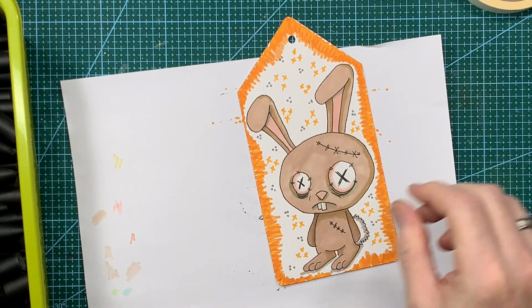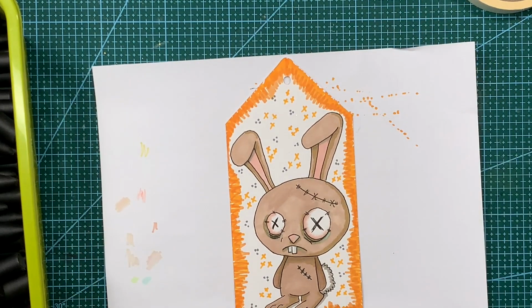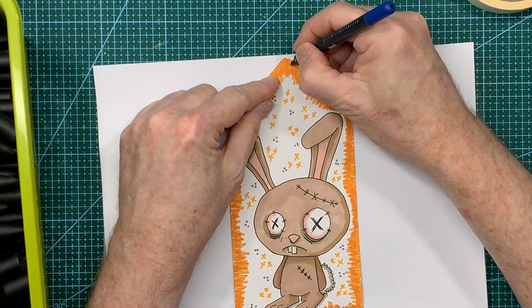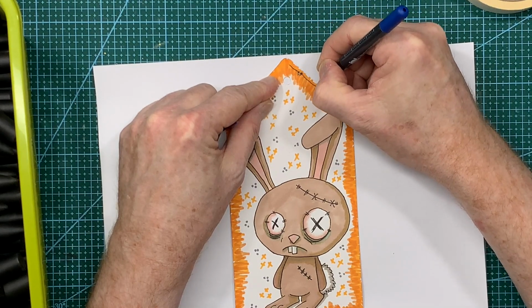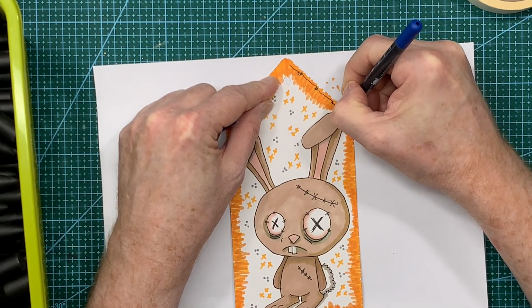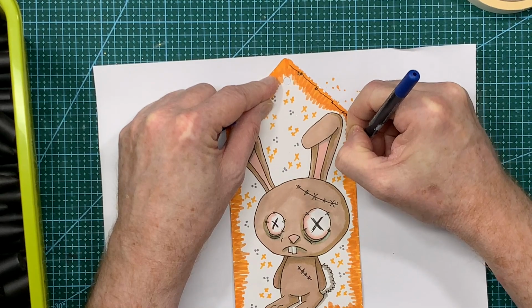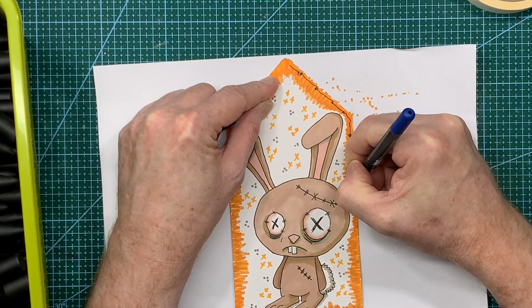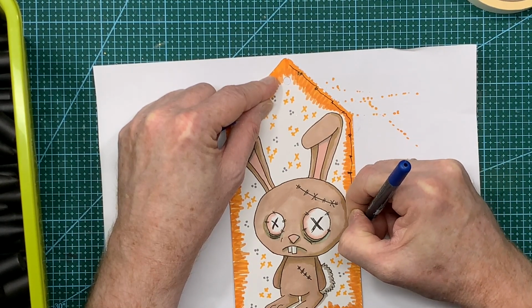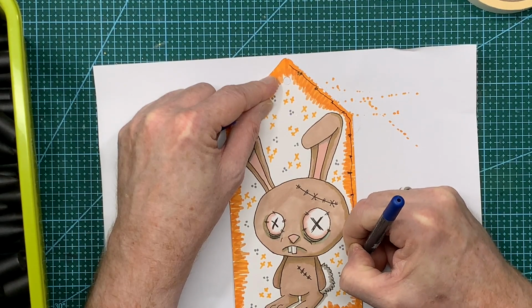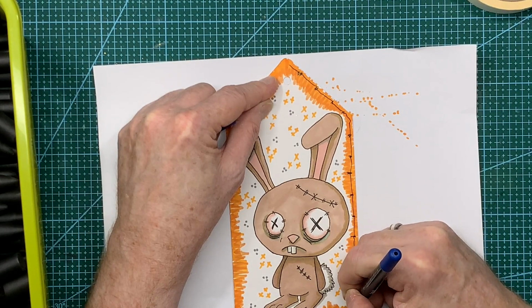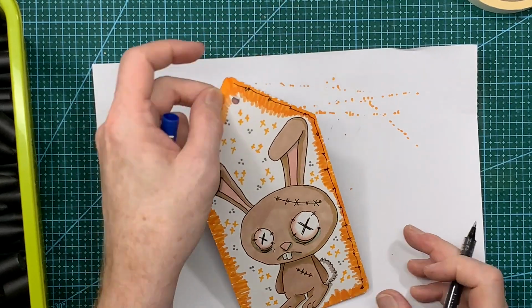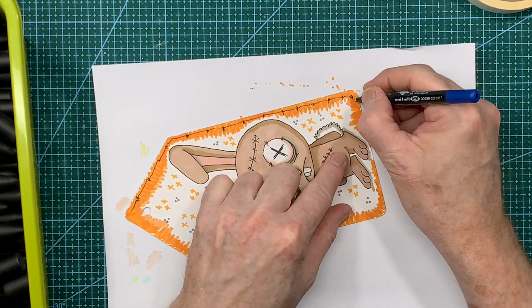And then just to finish off, I'm going to grab the pen and I'm going to go around and just add in that kind of stitchy border, just to kind of finish it off.